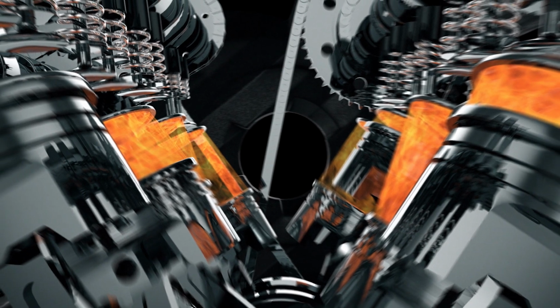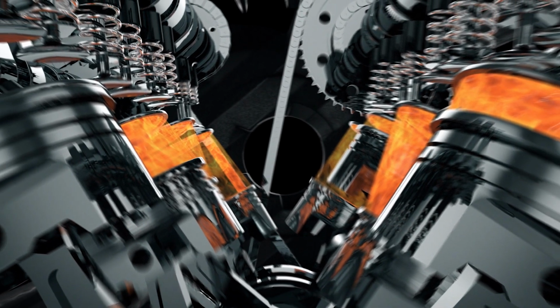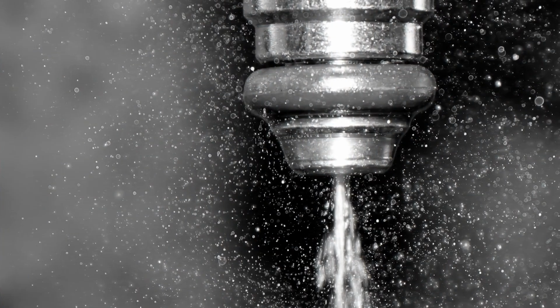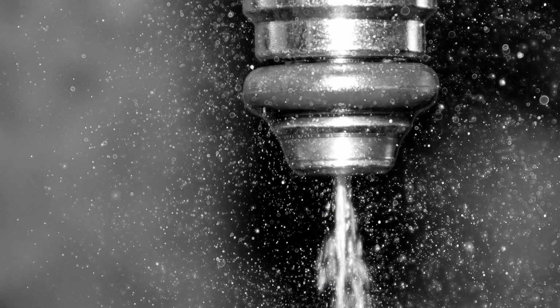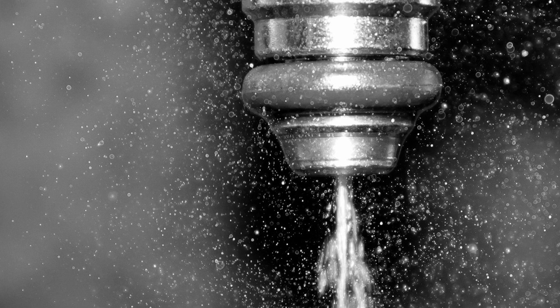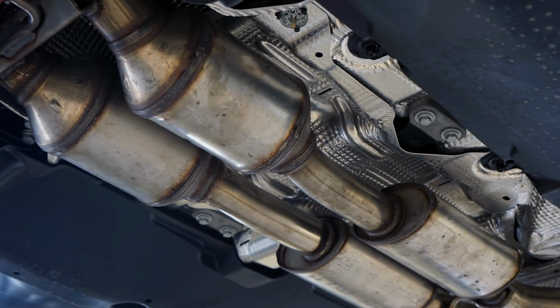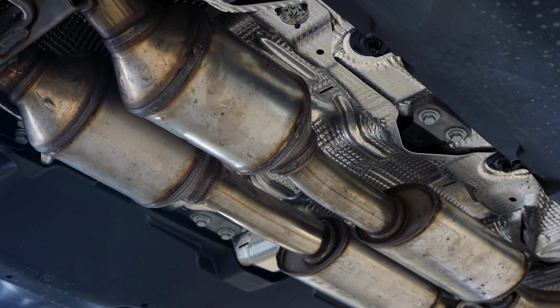For efficient combustion to take place, the droplets of fuel must be a specific size and properly distributed in the cylinder. The fuel injector nozzle, fuel pressure, and injector's location have a direct influence on the distribution of fuel in the cylinder. A malfunctioning fuel injector can also damage the catalytic converter.